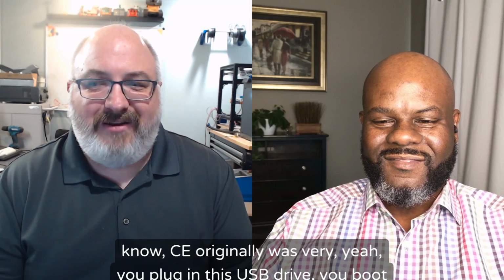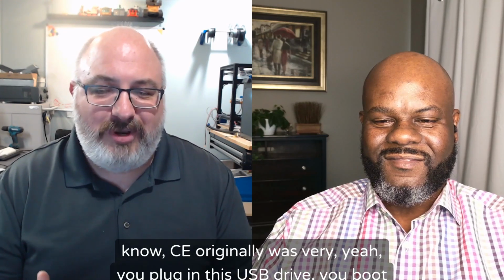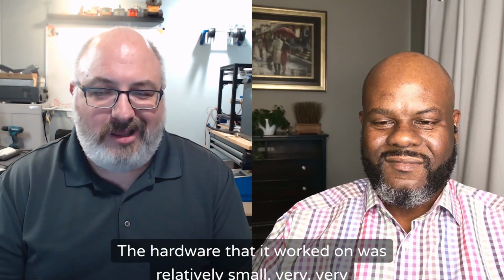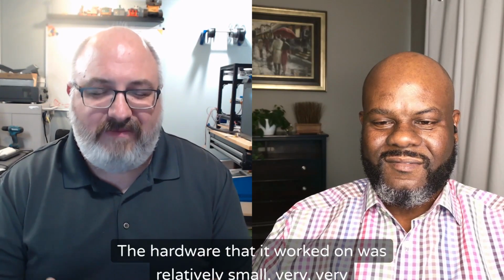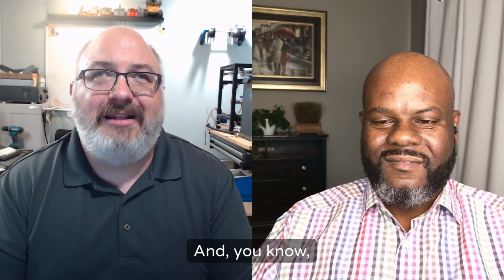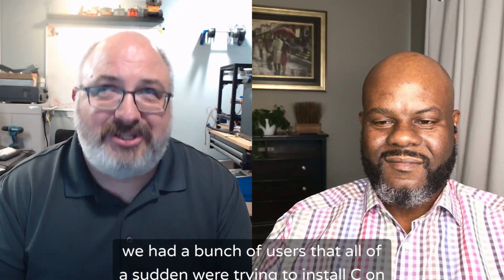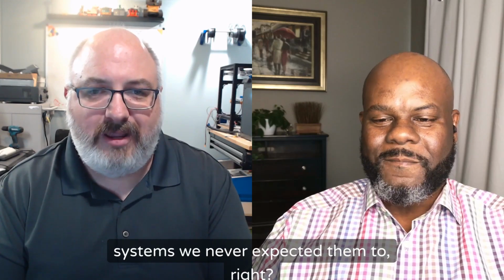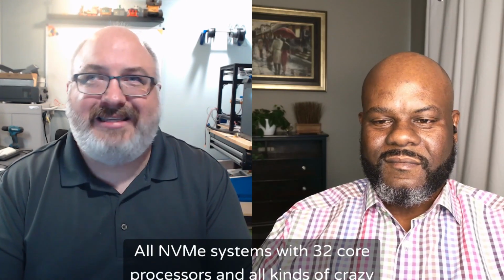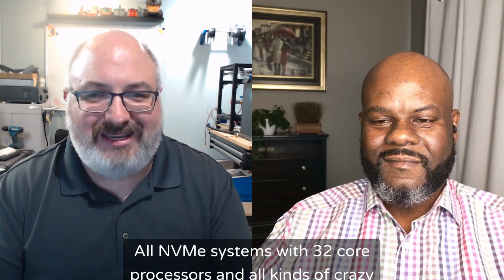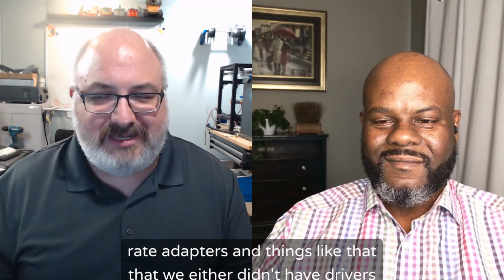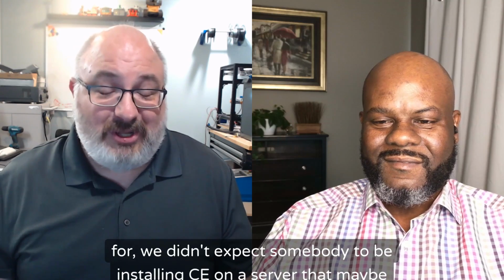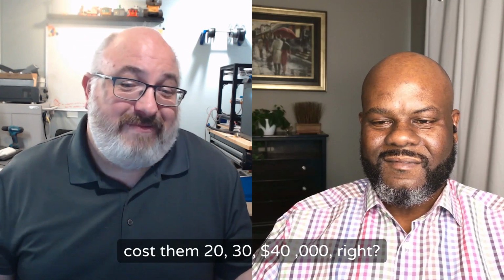CE originally was very much: you plug in this USB drive, you boot it up, and it worked or it didn't. The hardware that it worked on was relatively small and very specific, and we had a bunch of users that all of a sudden were trying to install CE on systems we never expected, all NVMe systems with 32 core processors and all kinds of crazy RAID adapters that we either didn't have drivers for, or we didn't expect somebody to be installing CE on a server that maybe cost them $20, $30, $40,000.